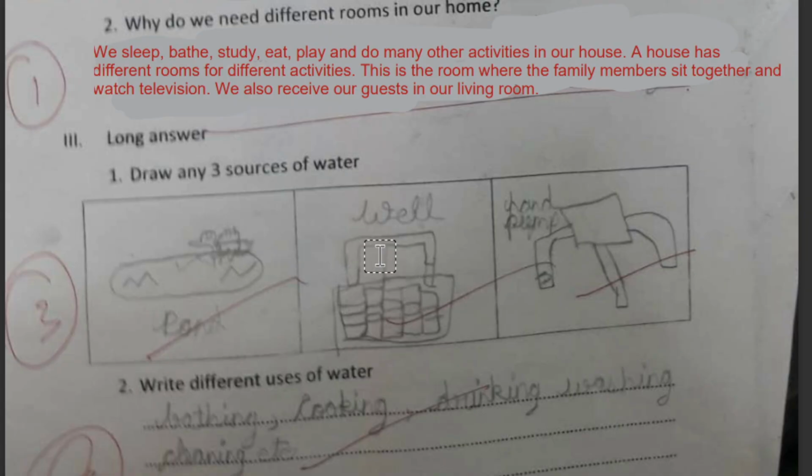So you have to draw any three sources of water. Draw any three sources of water. So we have sources of water. We have pond, we have rainwater, we have well water, we have river water, we have lake water. So this student has drawn a pond, well, and hand pump. Hand pump, and this has been given 3 marks. Okay.